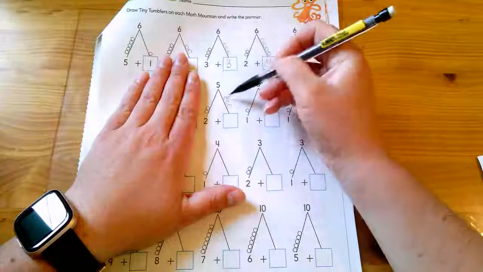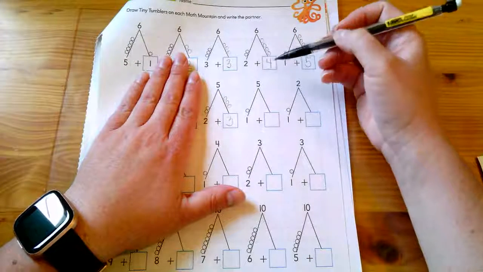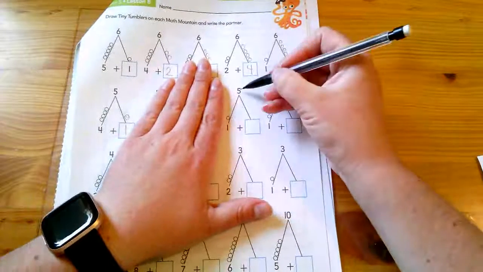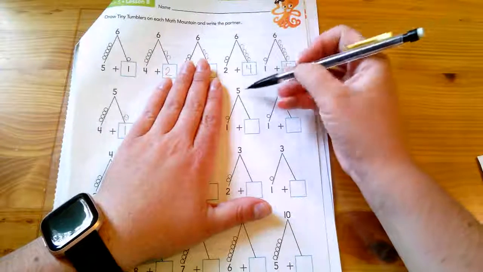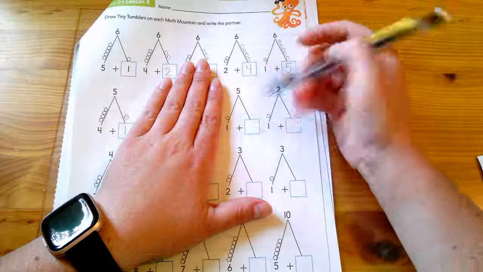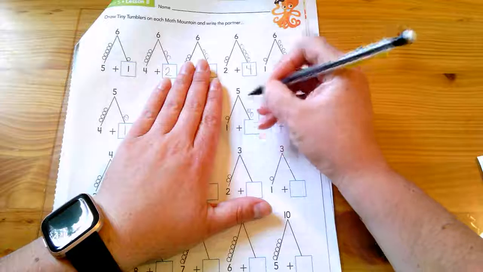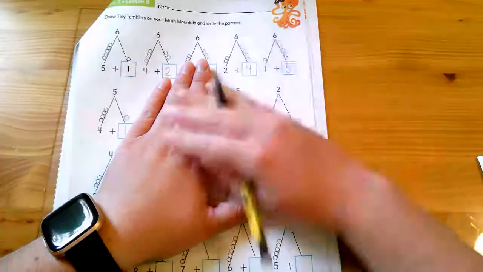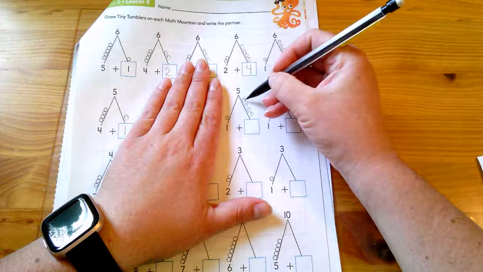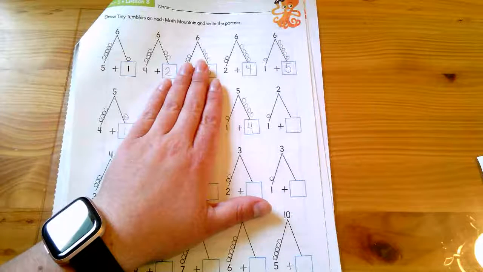How many tiny tumblers were missing? 3. Pause the video to fix it if you need to fix it. 5 tiny tumblers live on this mountain. 1 on this side. Let's keep counting to find out how many live on this side. 1, 2, 3, 4, 5, stop. How many tiny tumblers were missing from this side? 4. If you need to, fix it with your eraser.